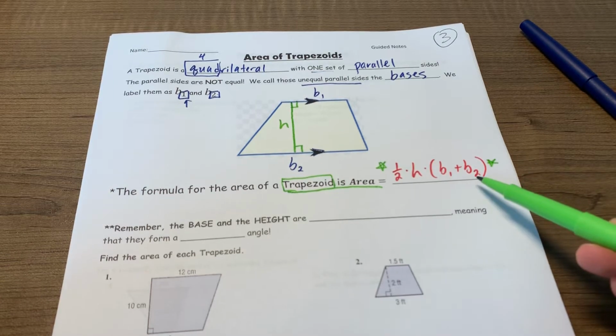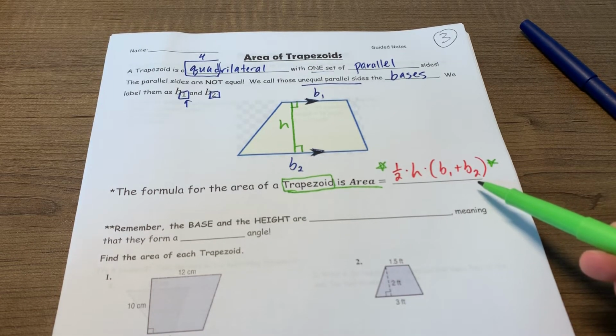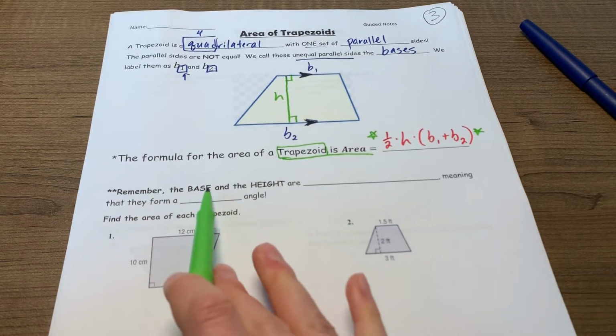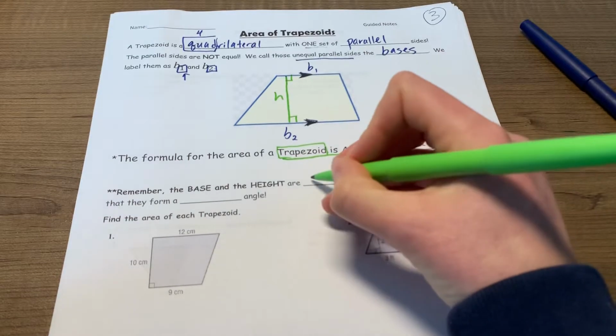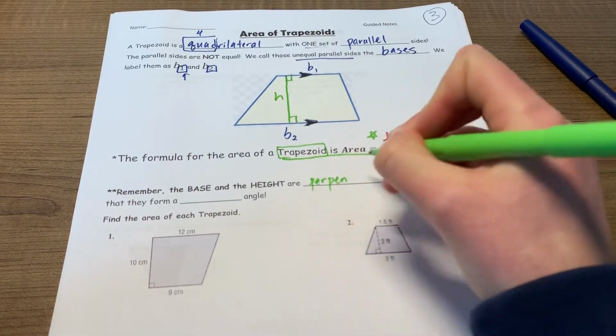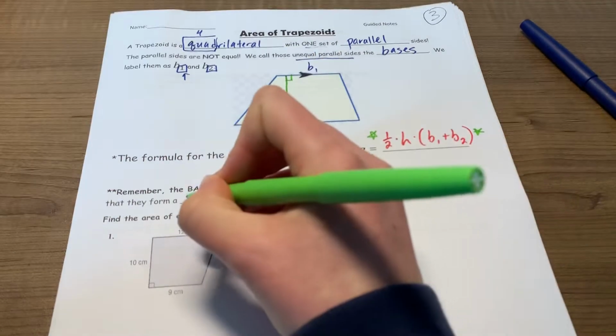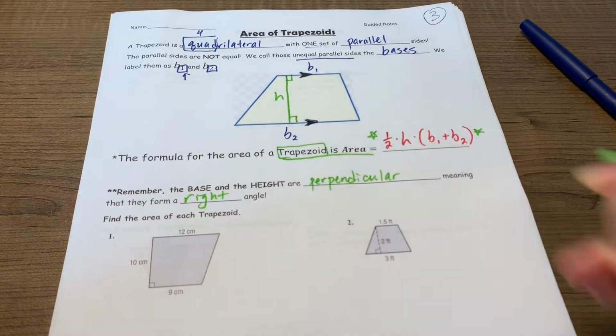Do you use this for the area of a rectangle? No. Do you use this for the area of a triangle? No. Do you use it for the area of a trapezoid? Yes. So please remember, again, the base and the height have to be perpendicular, which is a fancy word meaning that they form a right angle. All right, so let's jump right in. Let's calculate the areas of these trapezoids.